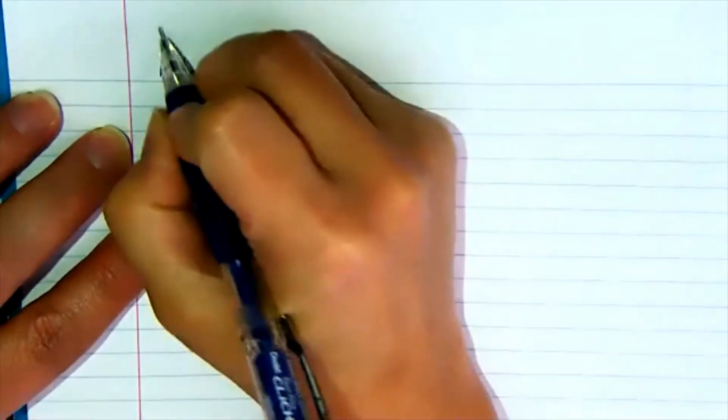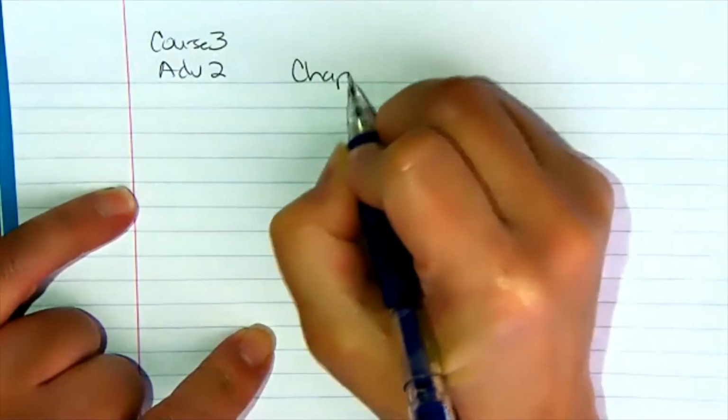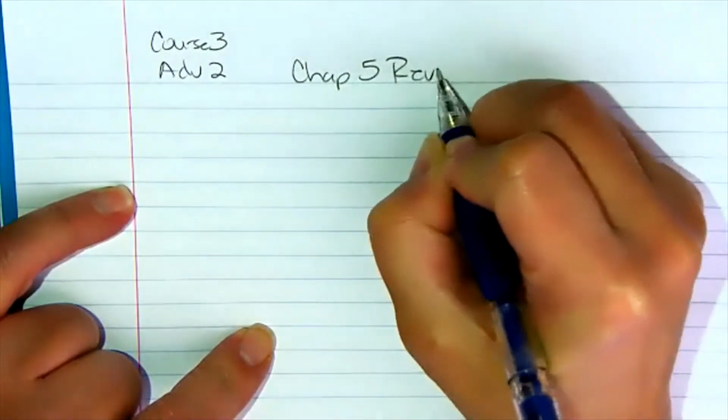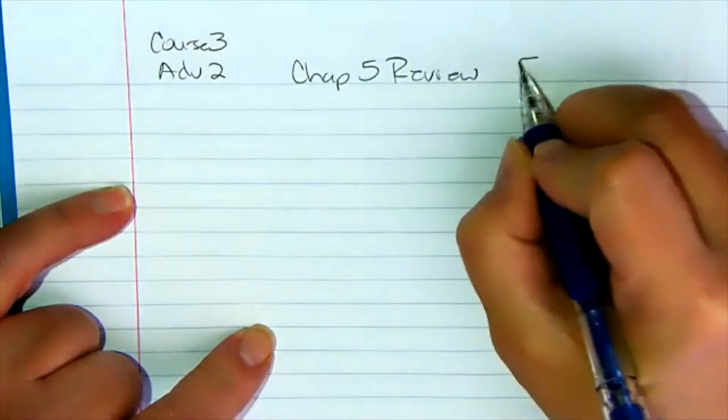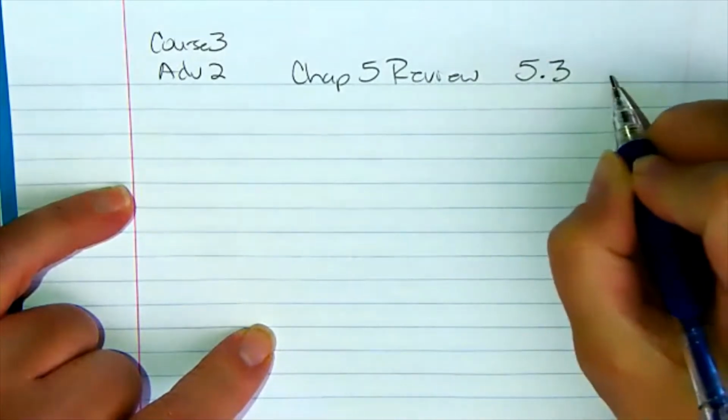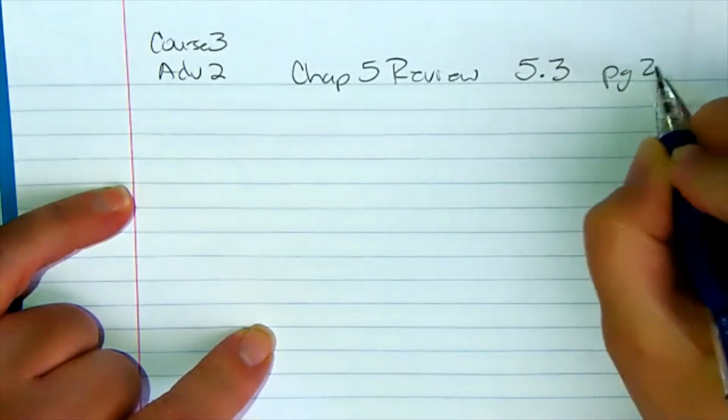Okay, if you are in 7 Excel, we are working from the Advanced 2 textbook. If you are in Math 8, we are working from the Course 3 textbook. We are doing the Chapter 5 review, and we're reviewing Lesson 5.3, which can be found on page 234. Now, Lesson 5.3 is solving systems of equations by elimination.